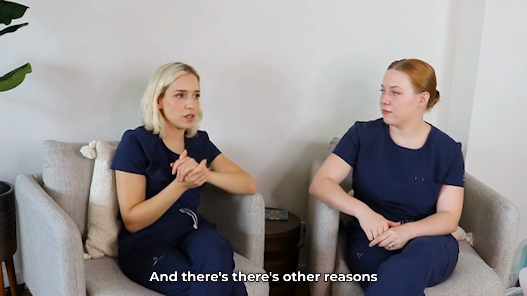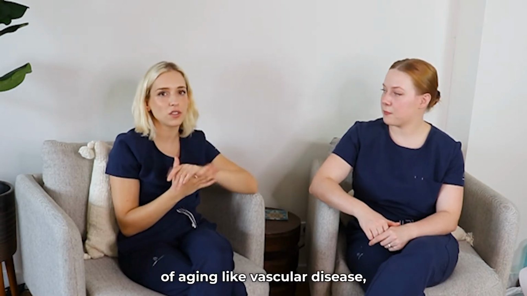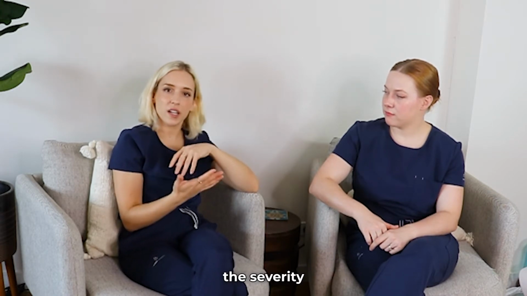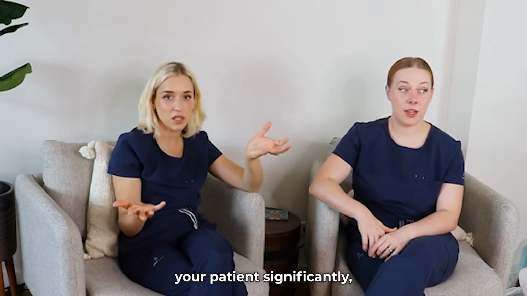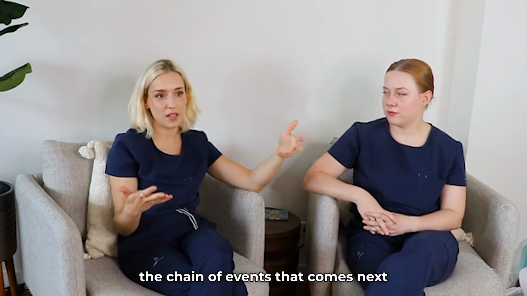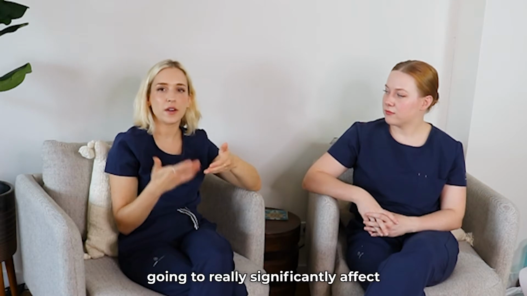And there's other reasons too. Calcification over time, just as a natural part of aging, vascular disease, lots of different causes. But at the end of the day, the severity of how big the backwards flow is is going to significantly affect your patient, and how quickly the sequelae, the chain of events that comes next, comes about. It's going to really significantly affect how you manage your patient.